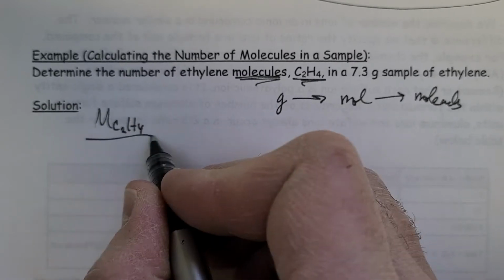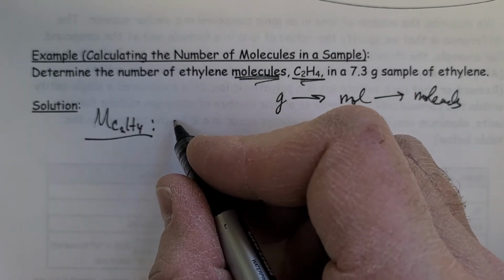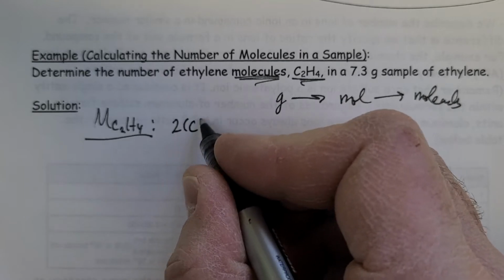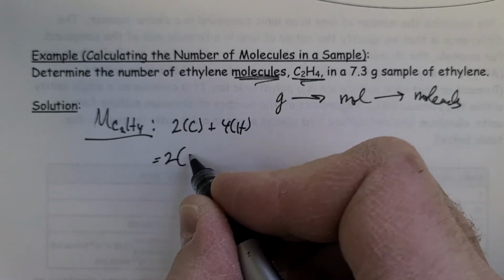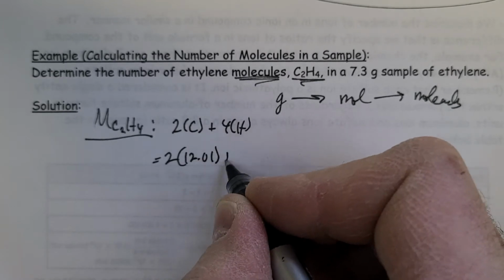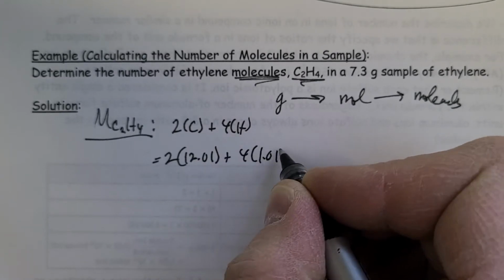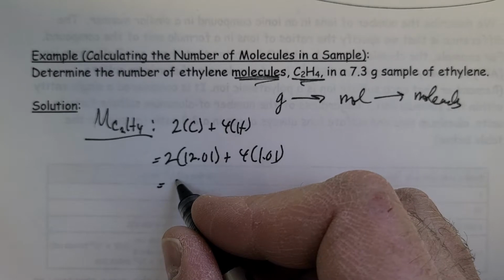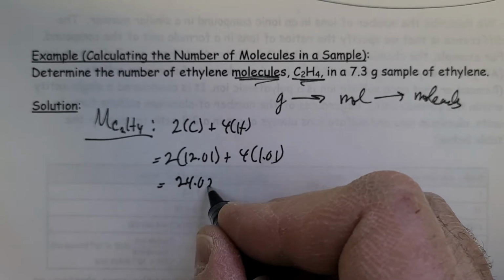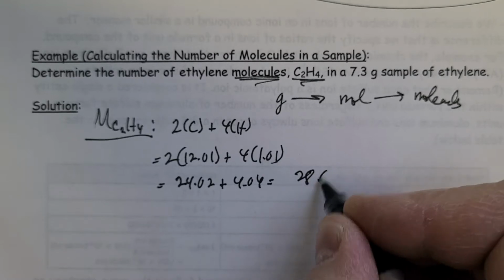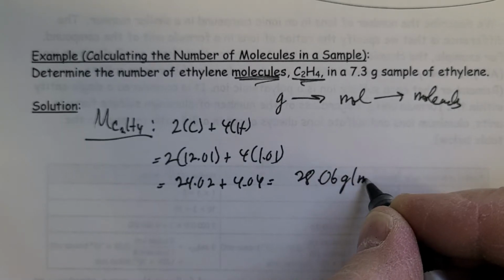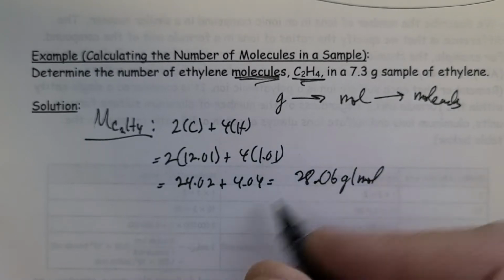C2H4, ethylene. So for every 1 mole of C2H4, we have 2 moles of carbon and 4 moles of hydrogen. Carbon is 12.01. Hydrogen is 1.01. So what do we get here? We got 24.02 plus 4.04, which gives us 28.06 grams per every mole.